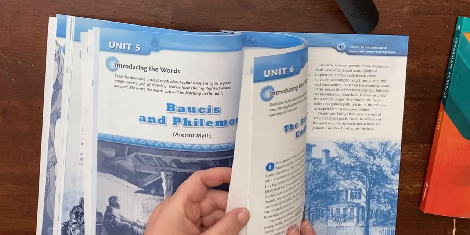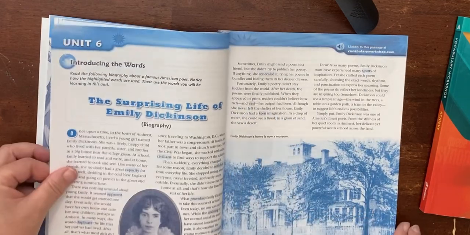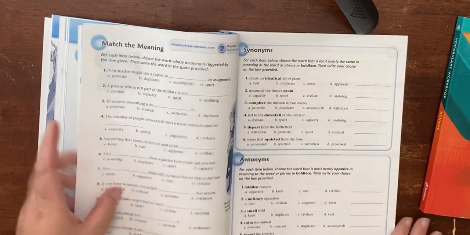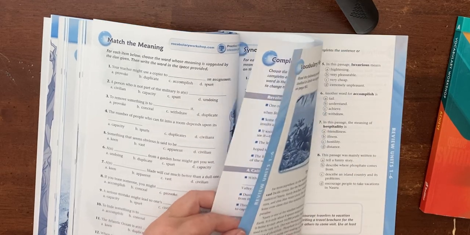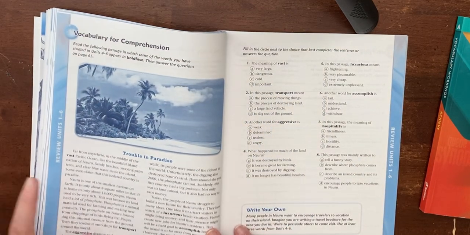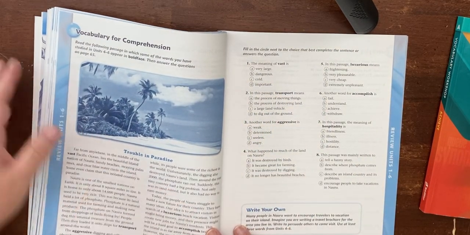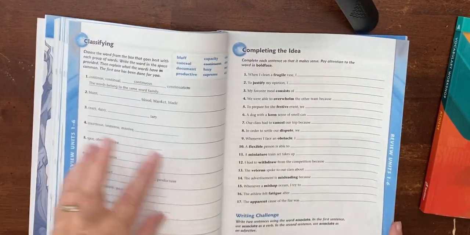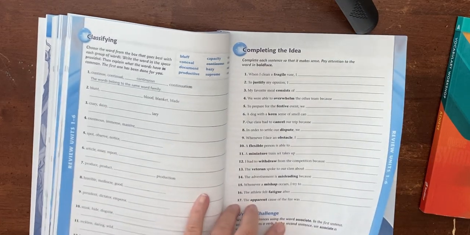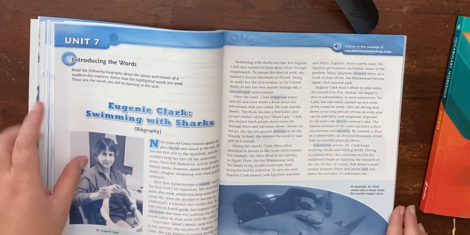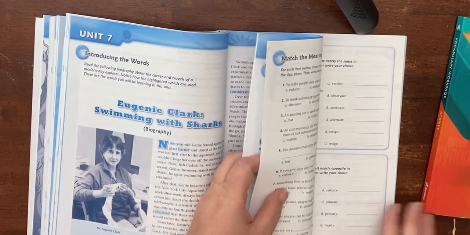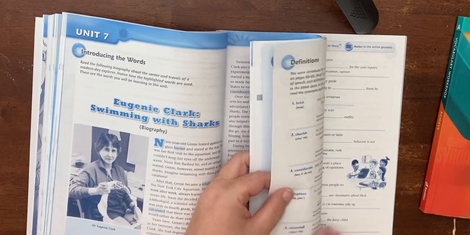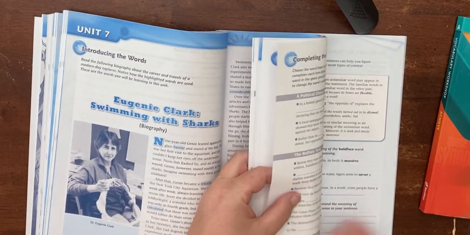Then unit 4, same thing. Unit 5, same thing. Unit 6, same thing. And then it should be time for another review. Now you're going to review all 6 units that you've done so far. There's a reading selection, questions, 1, 2, and then 2 other activities. Okay, then you go on to unit 7, 8, and 9. And after you do those 3 units, there's another review.